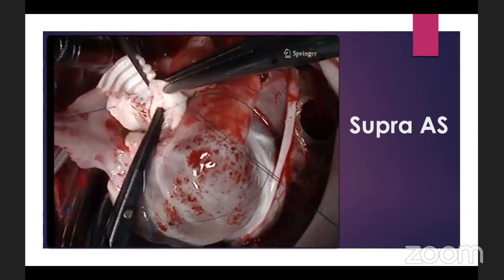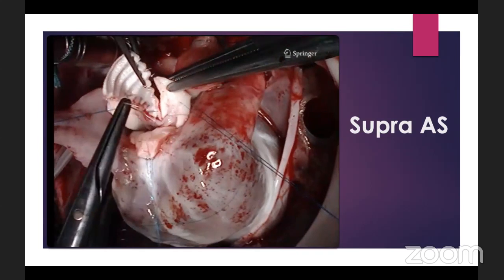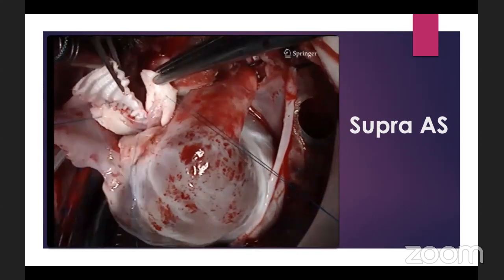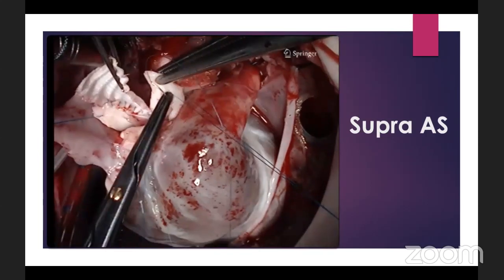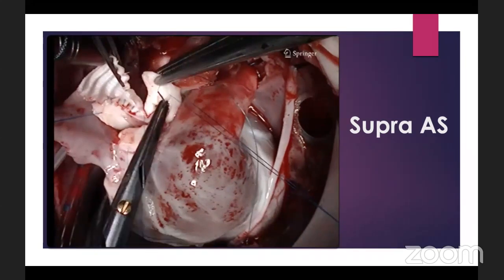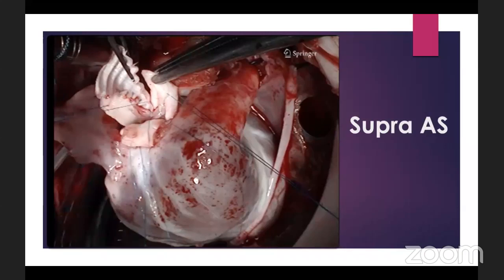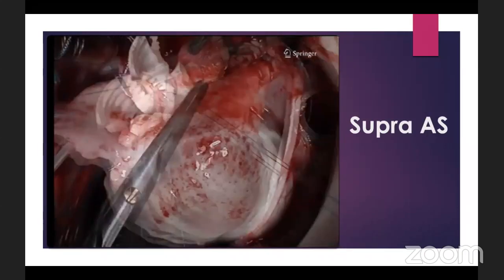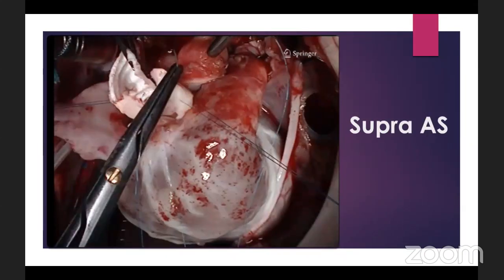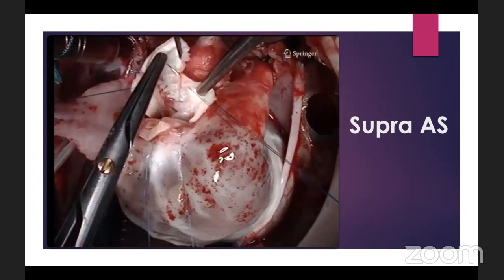The only word of caution I would suggest is evaluating that left coronary sinus very well. And if you think you're going to be risking the left coronary artery, then probably avoid doing the patch in that sinus. But if there is space to allow for it, then it's probably better.